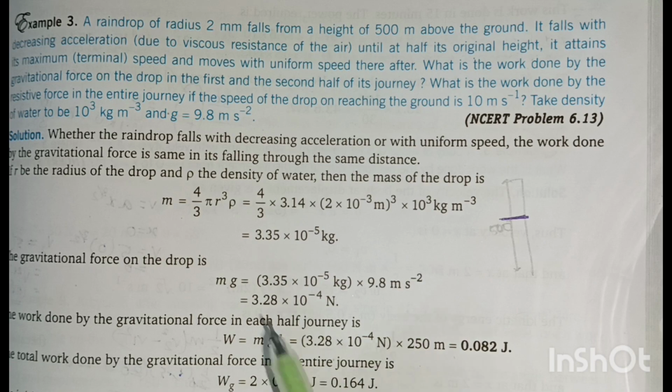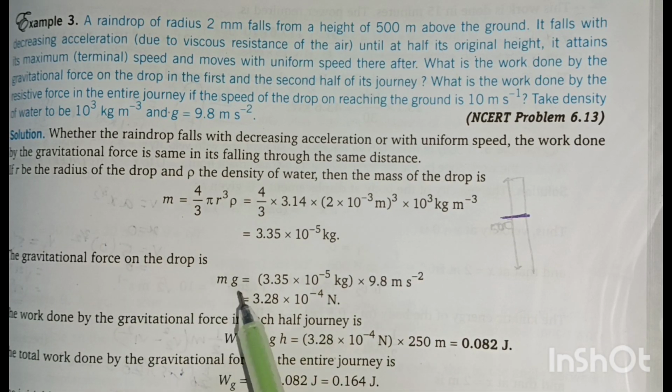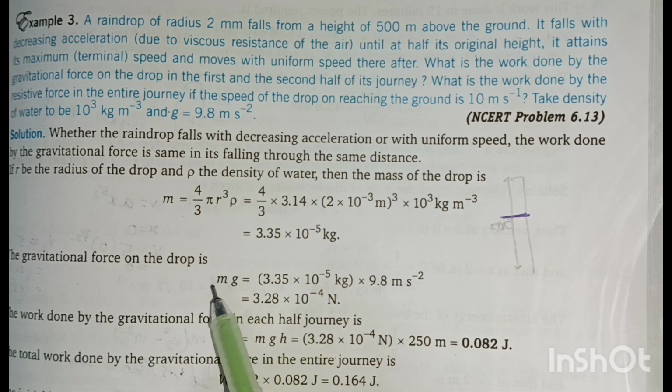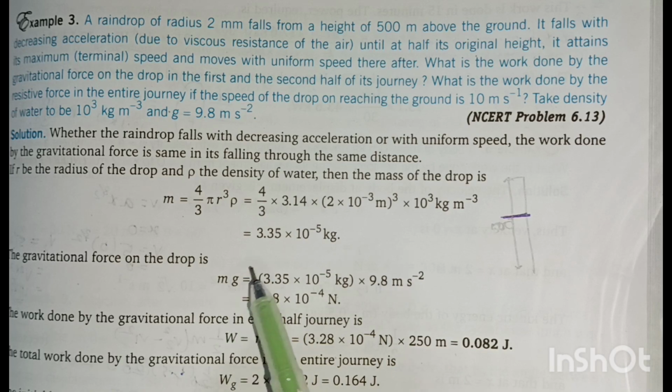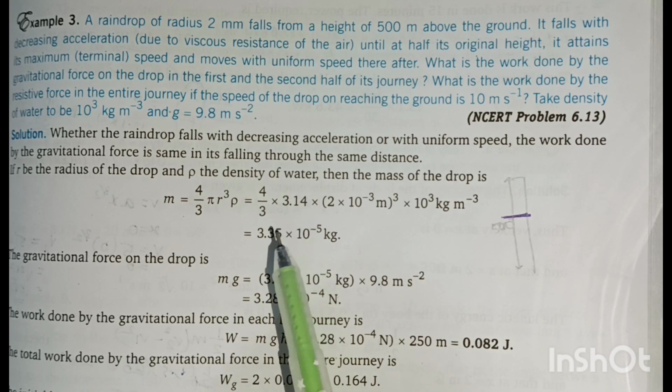So what is the gravitational force? Generally it is mg. But we should know what is the mass of the raindrop, because we were given the value of the radius of the raindrop.